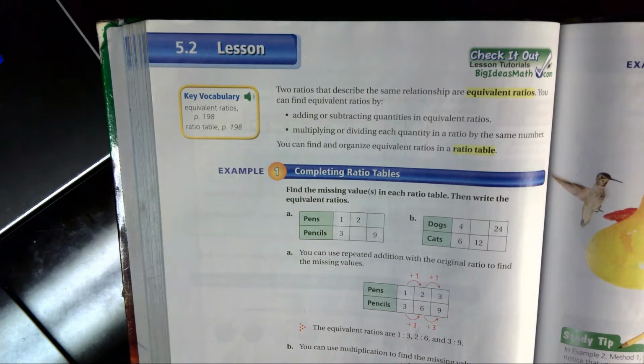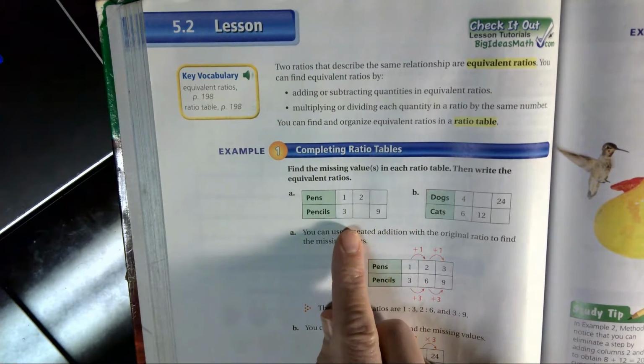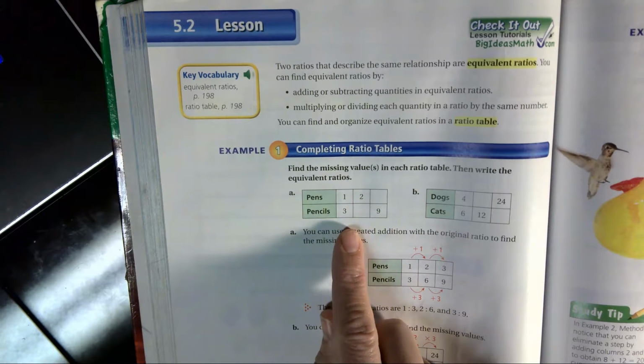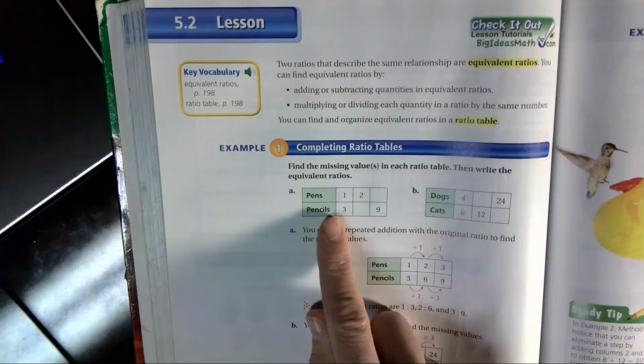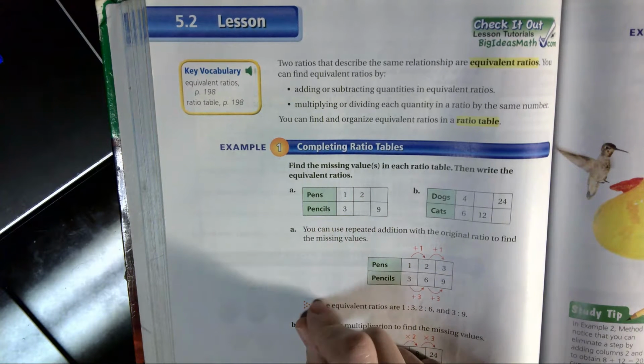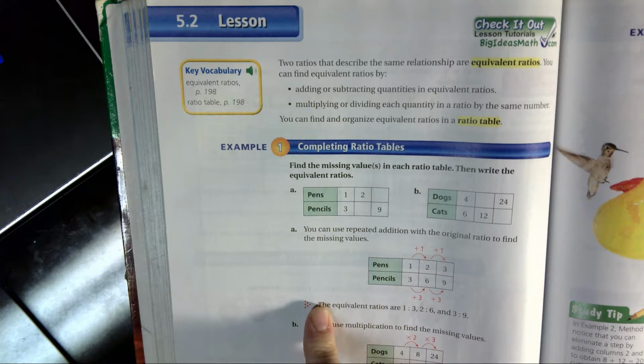So the first thing that we're going to talk about is example number 1. What you're trying to do is fill out all the missing values to make equivalent ratios in this chart. So if I have 1 pen for every 3 pencils, then I want to know how many pencils I'm going to have if I have 2 pens.